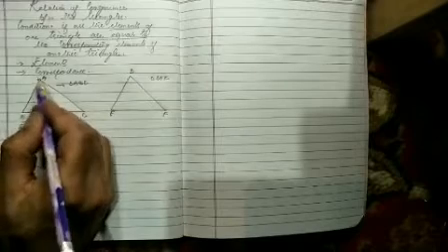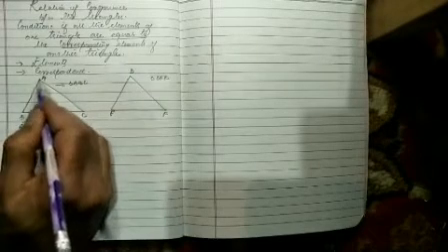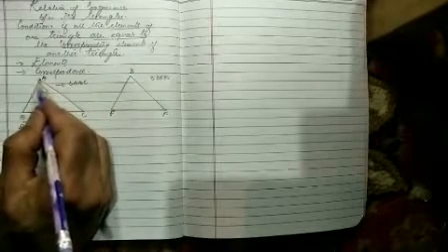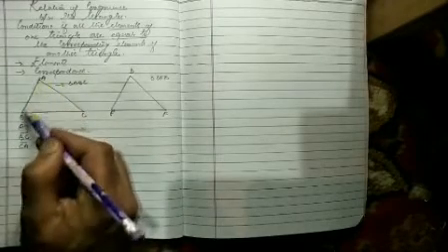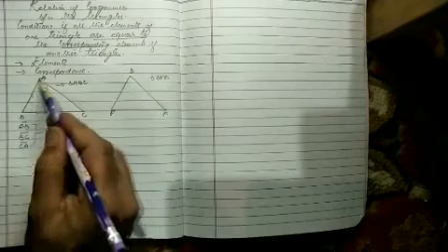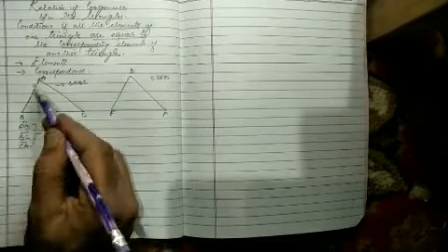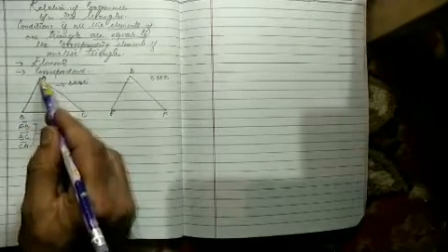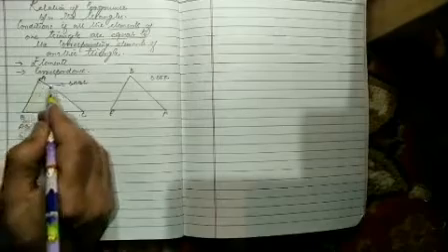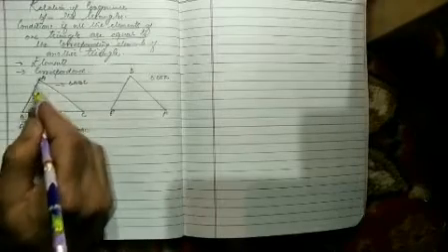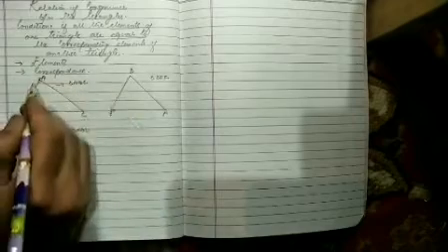And you can also see here that at this corner a pair of line segments, that is line segment AB and line segment AC, meet at this point. This point where this pair of line segments meet will be called the vertex of the triangle.